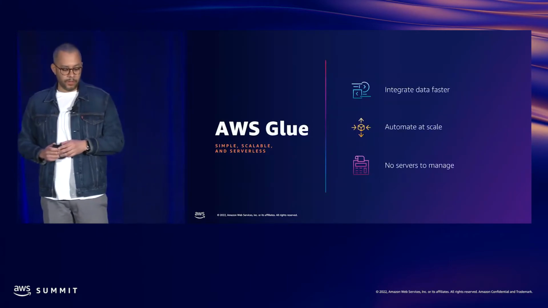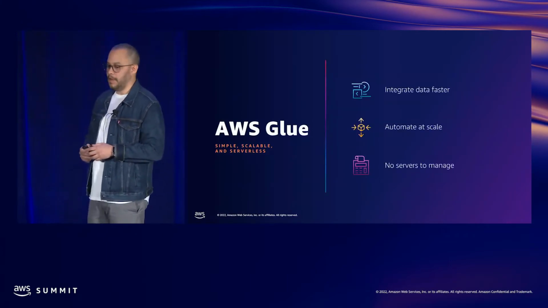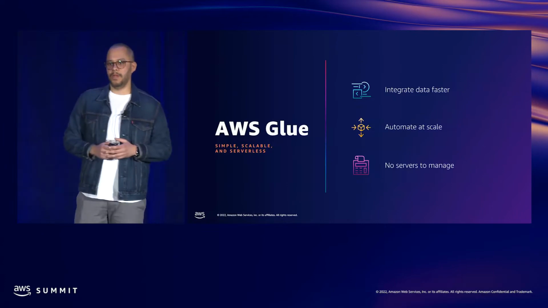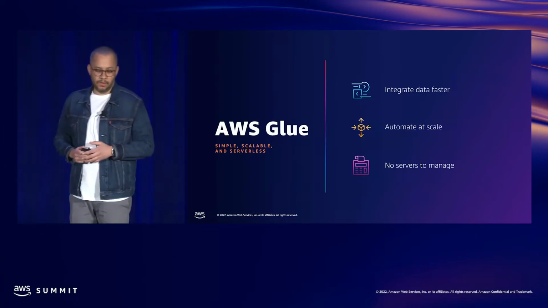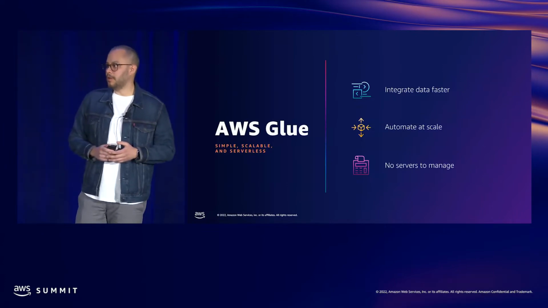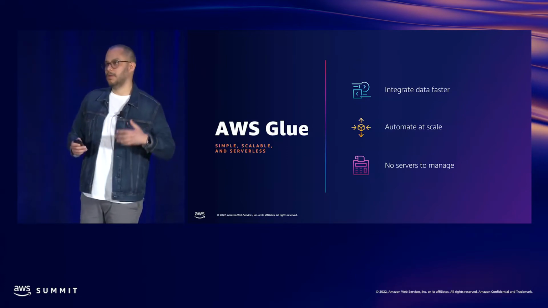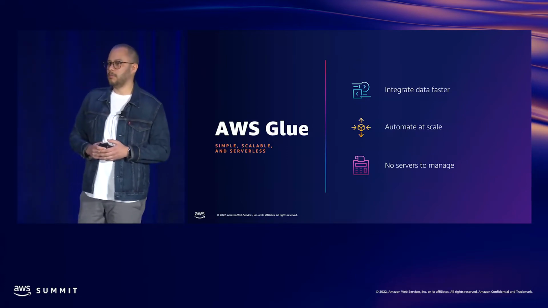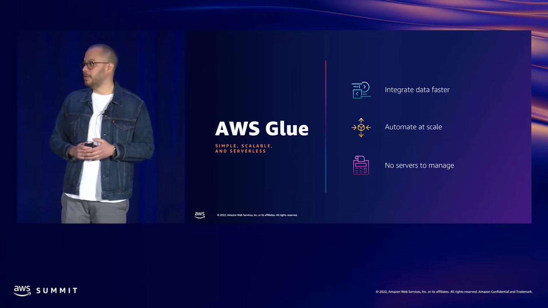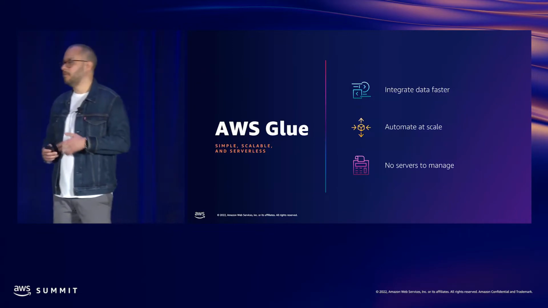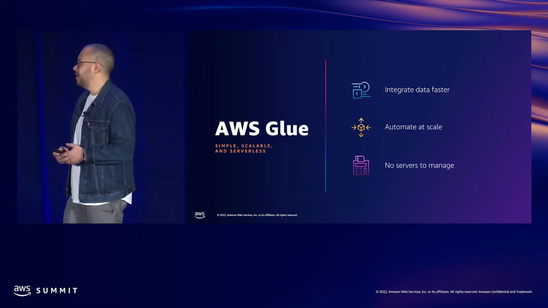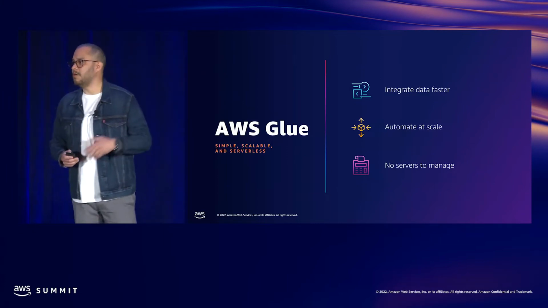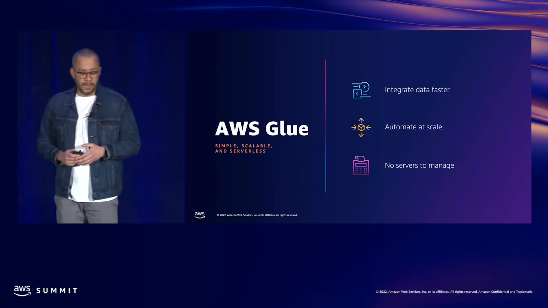So for those who are not familiar with Glue, Glue is our ETL or data manipulation service. It helps you to integrate your data faster, because we offer different ways to speed up your data integration process. For example, we offer custom connectors. We have around 63 right now, and we are working to add more.